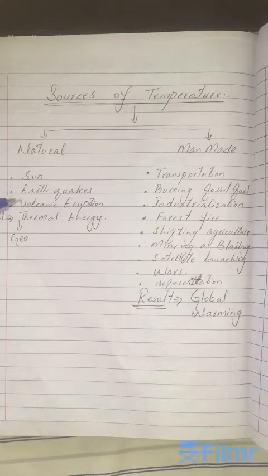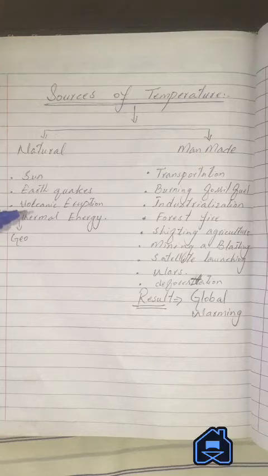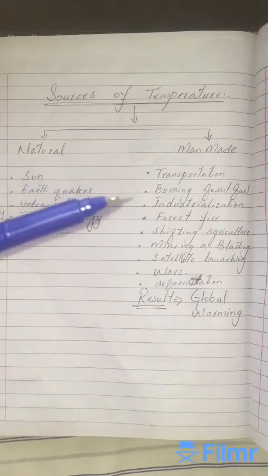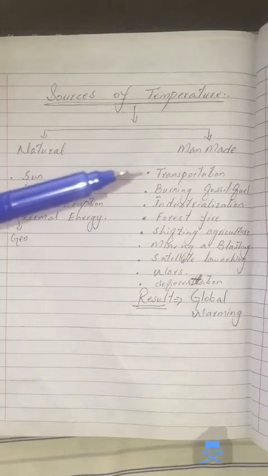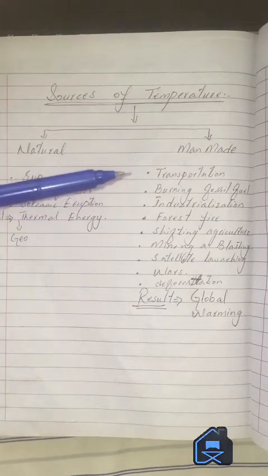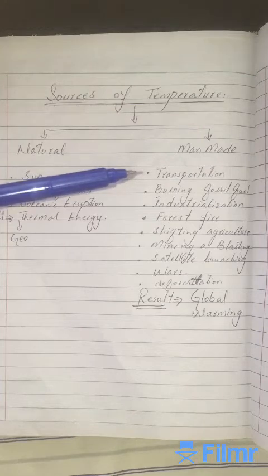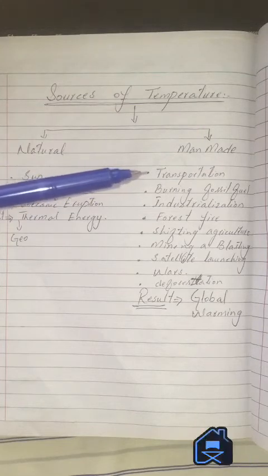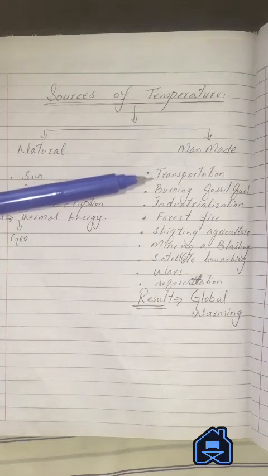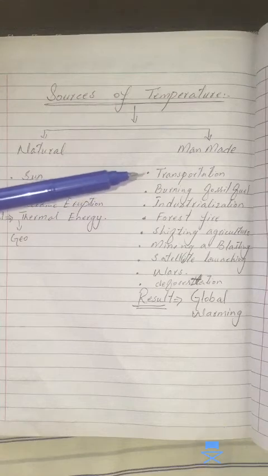These two are called geothermal energy, which increases the temperature of a place. Second, the man-made way. First is our transportation: our vehicles release toxic gases. These toxic gases increase the temperature of a place, meaning they make that place's air denser.